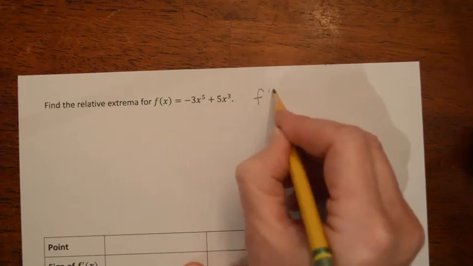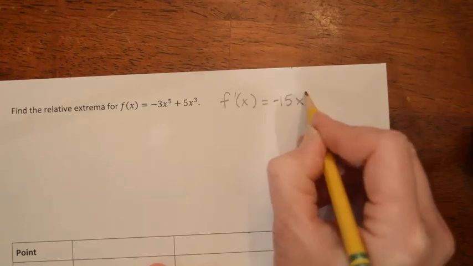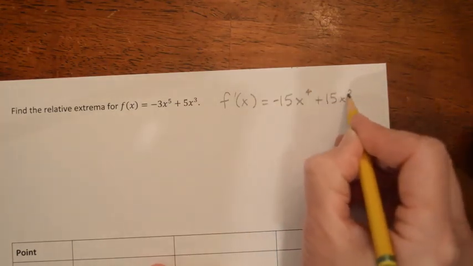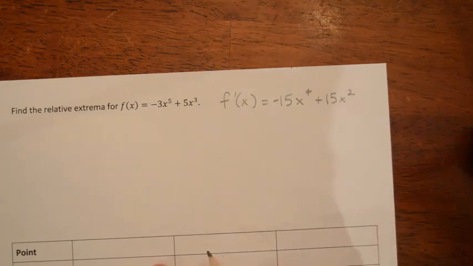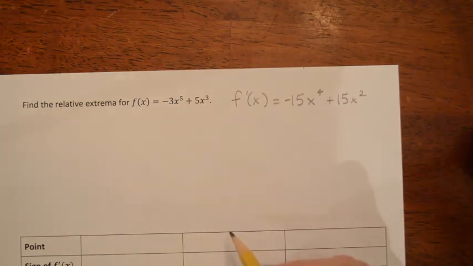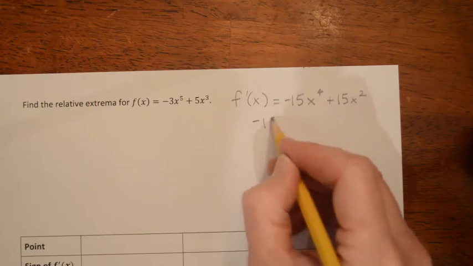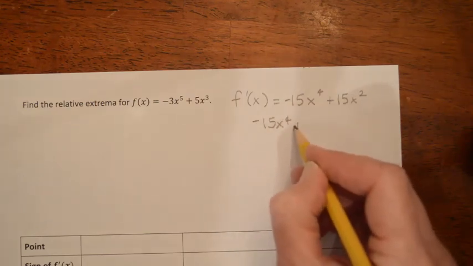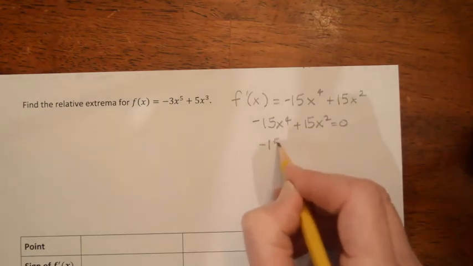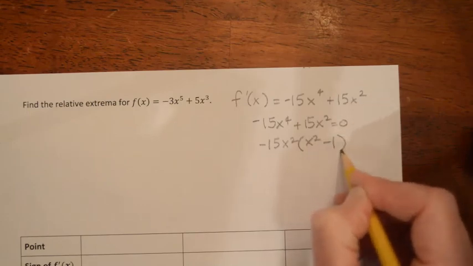So let's take the derivative of f, and we get negative 15x to the fourth plus 15x to the second. Right, so the second derivative test says find out all places where this is 0, and we're specifically going to look at them. So I set this equal to 0: negative 15x to the fourth plus 15x squared equals 0. I take out a negative 15x squared, and I'm left with x squared minus 1 equals 0.